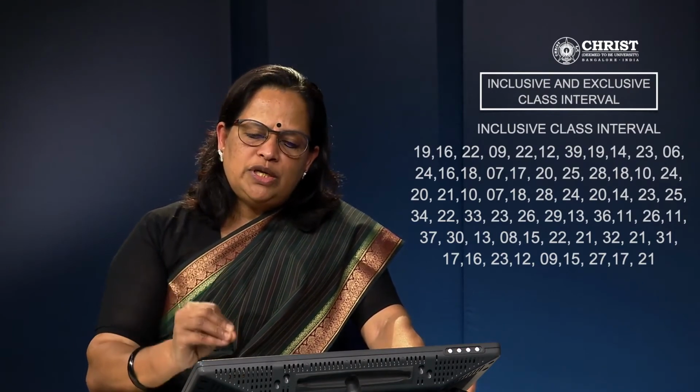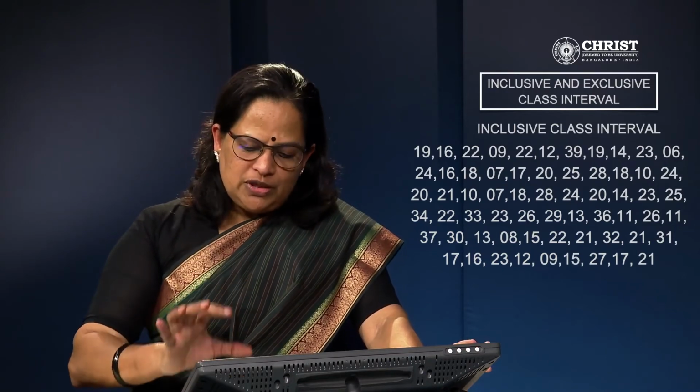Construct an inclusive and exclusive continuous series from the following data. The values are 19, 16, 22, 9, 22, 12, 39, 19, 14, 23, 6, 24, 16, 18, 7, 17, 20, 25, 28, 18, 10, 24, 20, 21, 10, 7, 18, 28, 24, 20, 14, 23, 25, 34, 22, 33, 23, 26, 29, 13, 36, 11, 26, 11, 37, 30, 13, 8, 15, 22, 21, 32, 21, 31, 17, 16, 23, 12, 9, 15, 27, 17 and 21. Total 63 values are there.